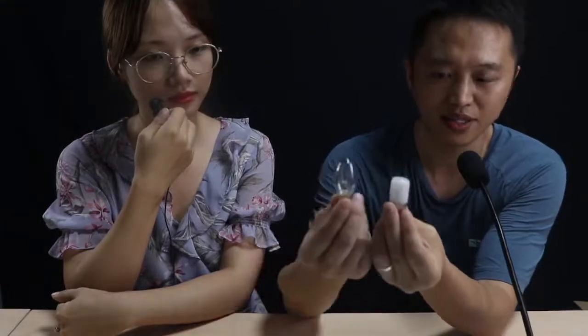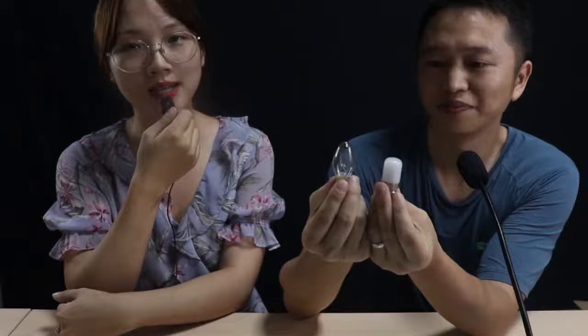So this one is an LED bulb and only 2 watts. It is used to replace a 15 or 20 watts incandescent bulb. So 90% energy saving, right? Yeah, it's a great saving on our electricity bill.